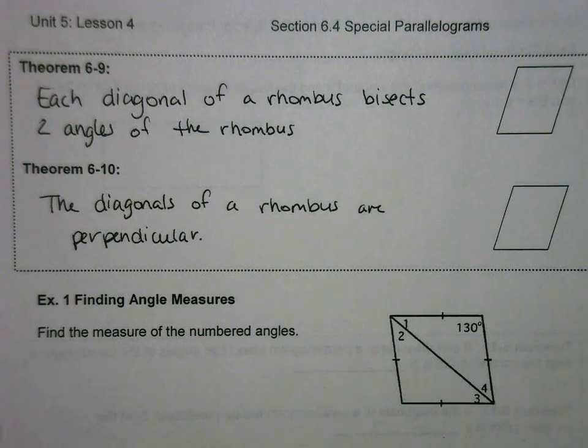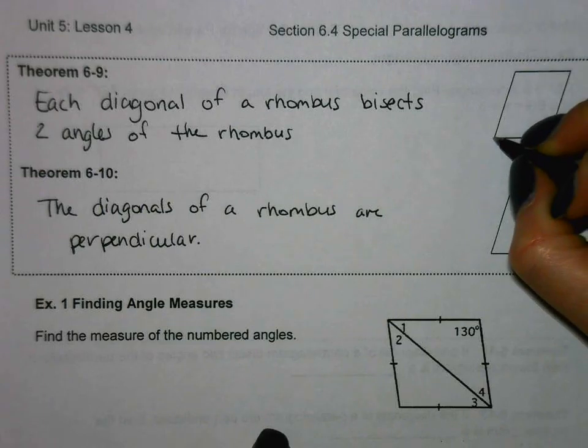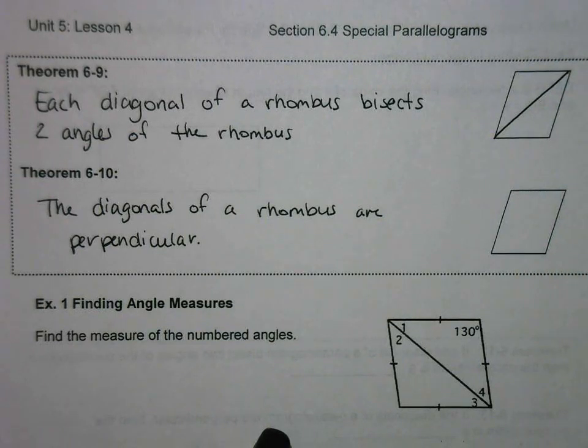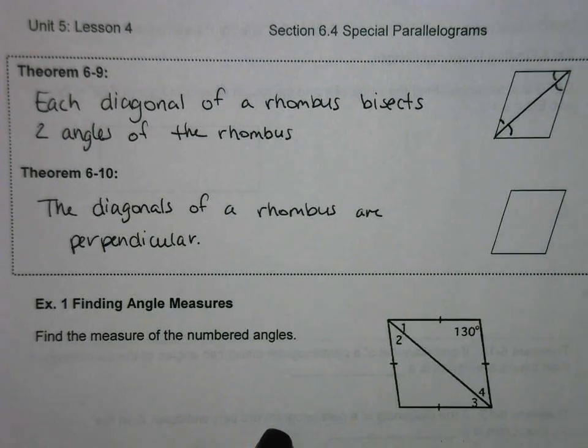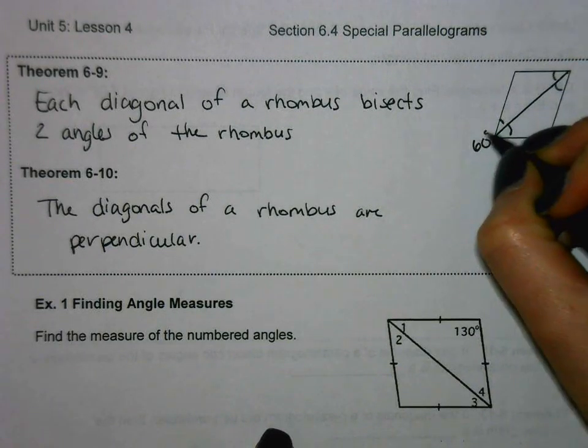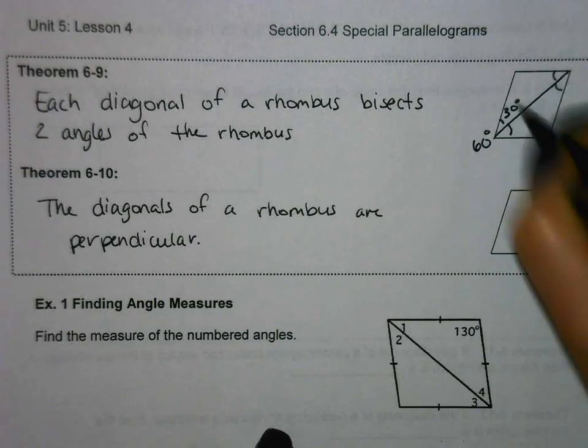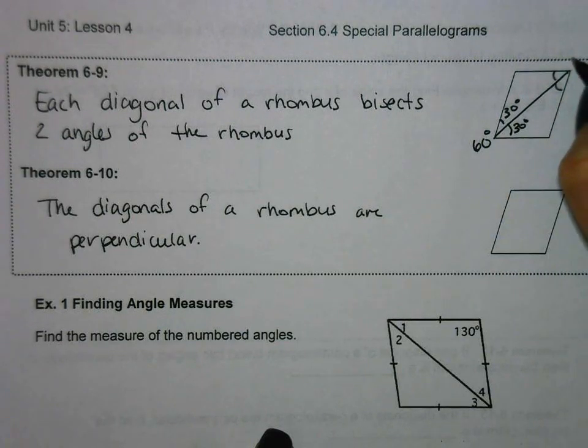Today we're going to be looking at special parallelograms. So theorem 6.9 states that each diagonal of a rhombus bisects two angles of the rhombus. So if we have our diagonal of this rhombus, that means it bisects each of our angles. So for instance, if this angle was 60 degrees, we know these would be 30 because it's being bisected.